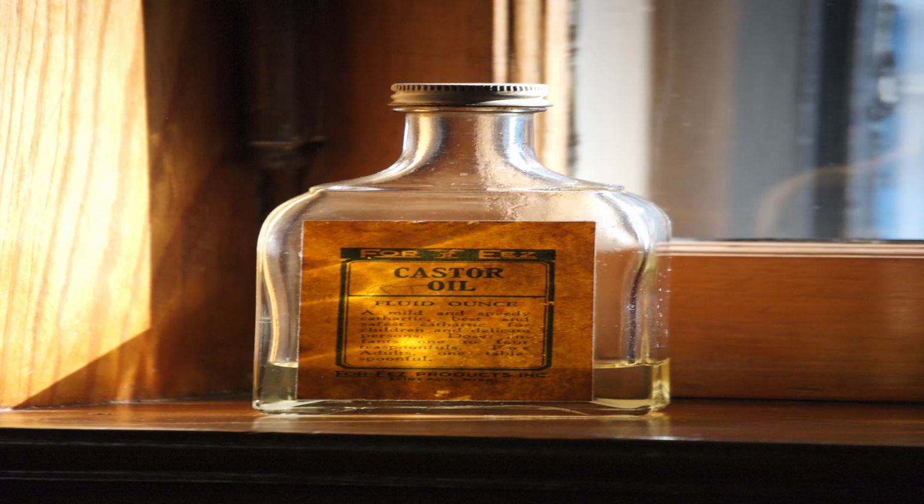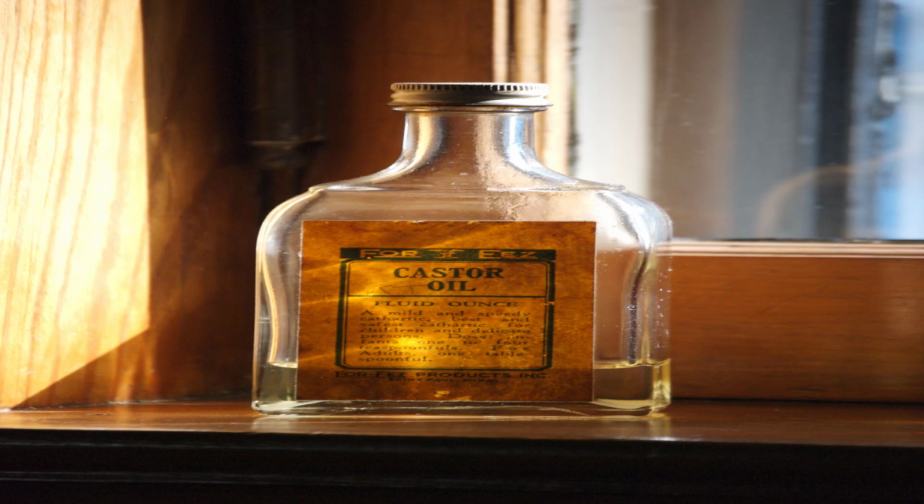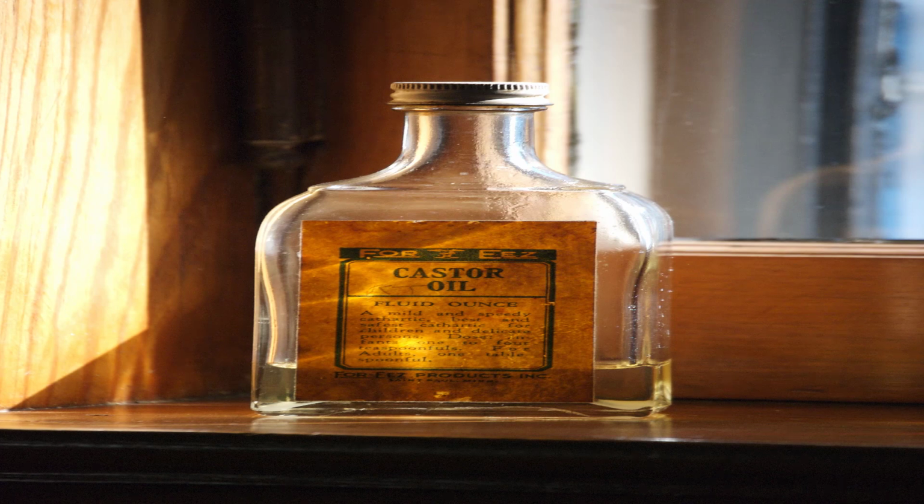But there are a number of natural ways to treat the problem using home remedies such as castor oil or onion. Today, let's learn regarding castor oil for hair loss in detail. Is castor oil effective for hair loss?